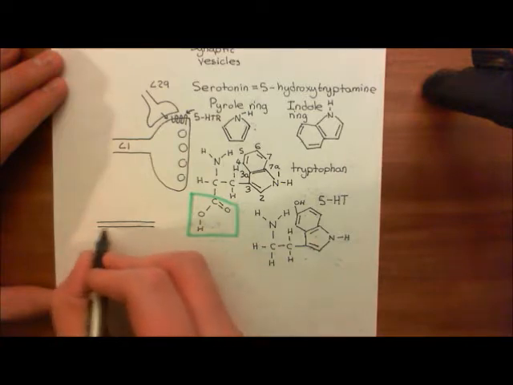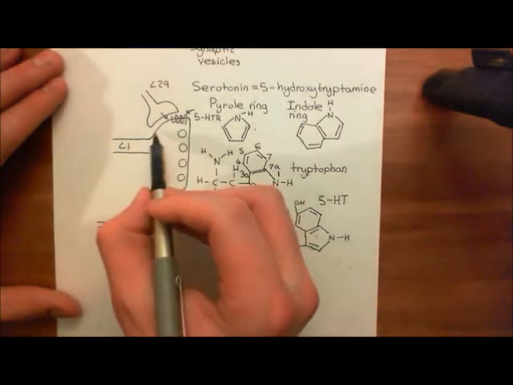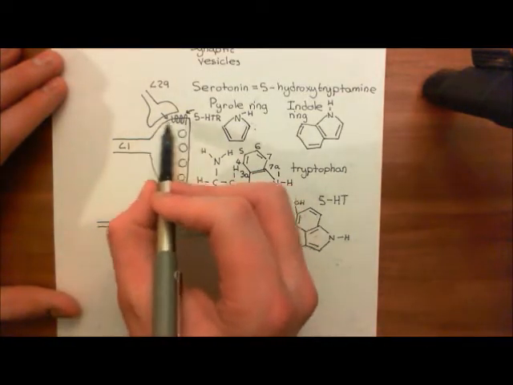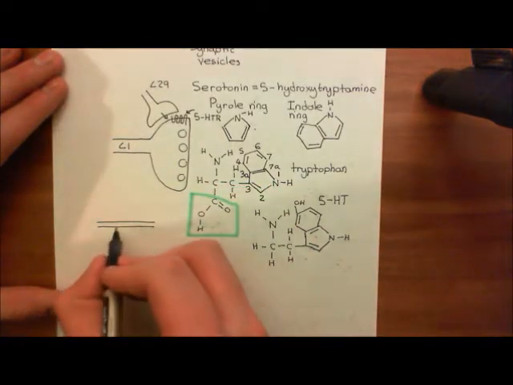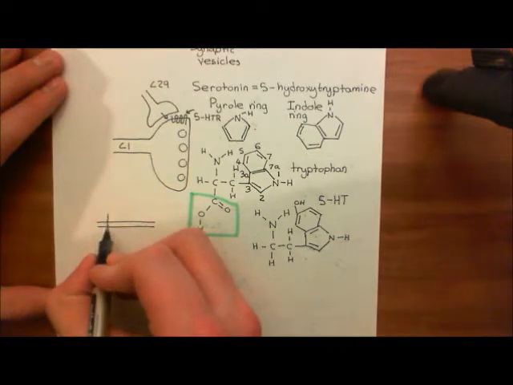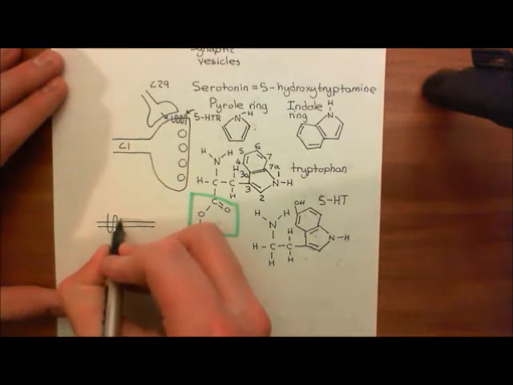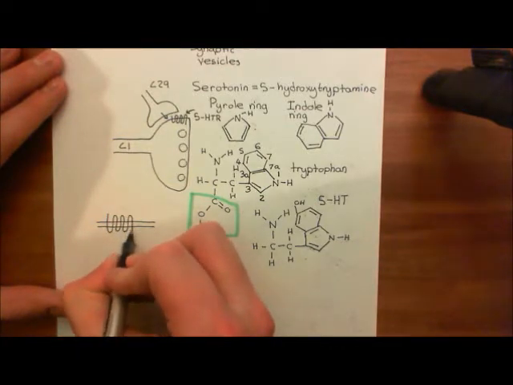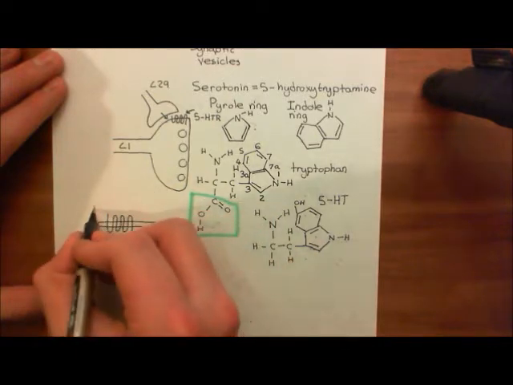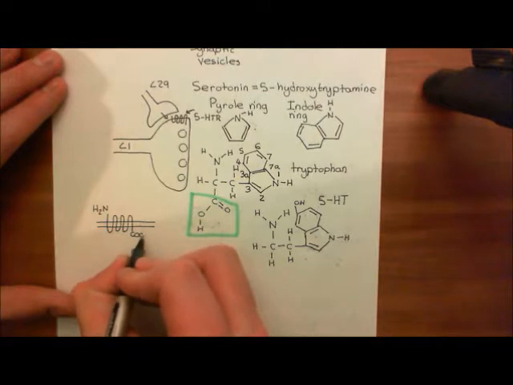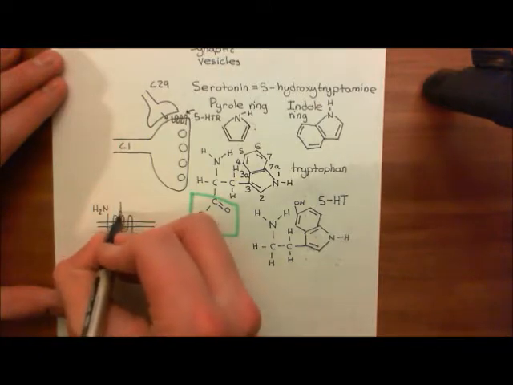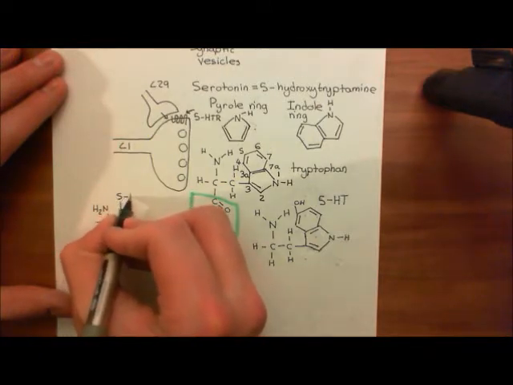Okay, so if this is the phospholipid bilayer, so I've gone from representing the membrane by 1 line to representing it by 2 lines, representing the inner leaflet and outer leaflet of the phospholipid bilayer. Then we have a G protein coupled receptor on the membrane of the L1 neuron, okay? And this G protein coupled receptor will bind to the 5-hydroxytryptamine.